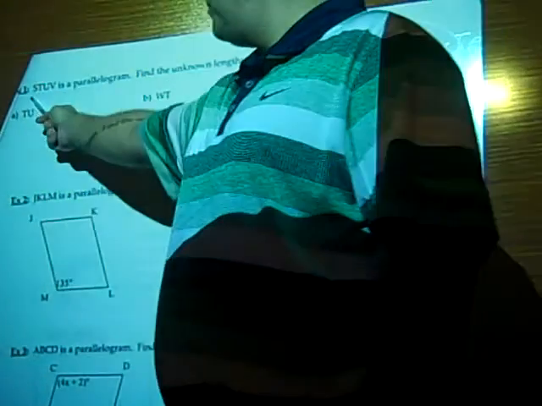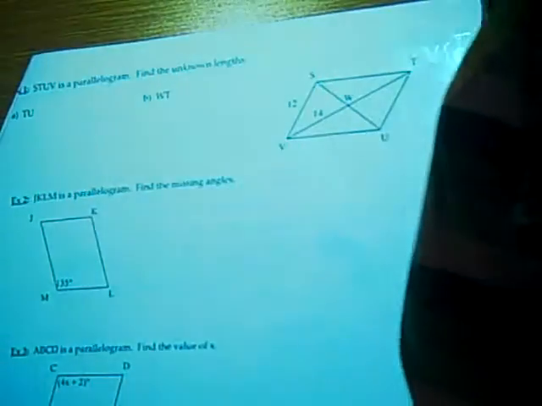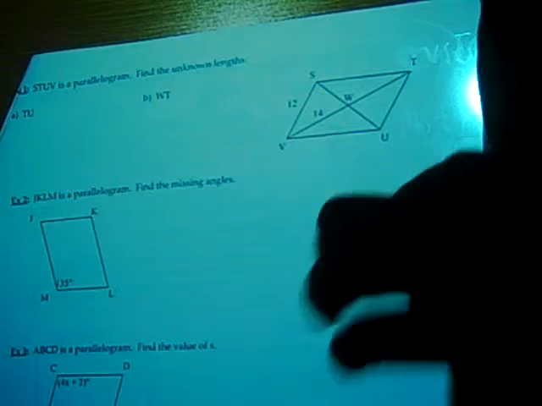So here we have a parallelogram. It's STUV. That's given information to us from right here. We have to find the unknown lengths. Well, what do we know right away? Since it's a parallelogram, we can go ahead and mark it as such. This is the point where we always want to make sure we're tick marking whatever we know. So I'm going to give these two sides. SV is parallel to TU.